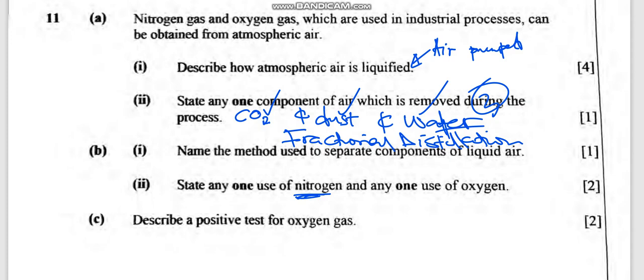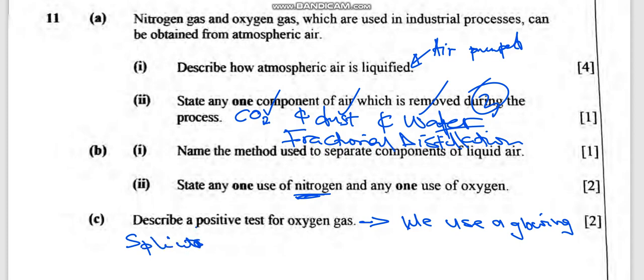Describe a positive test for oxygen gas. Describe a positive test for oxygen. So for us to test the presence of oxygen in anything, we use a glowing splint. But this question is saying a positive test, which means how do you know that oxygen is present?